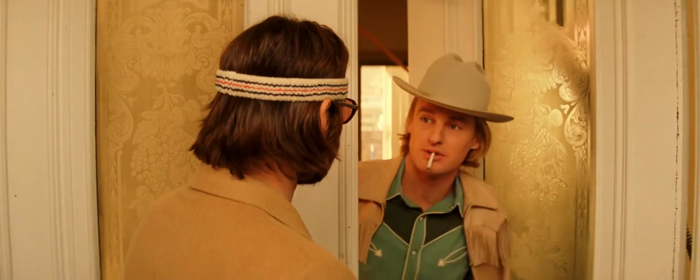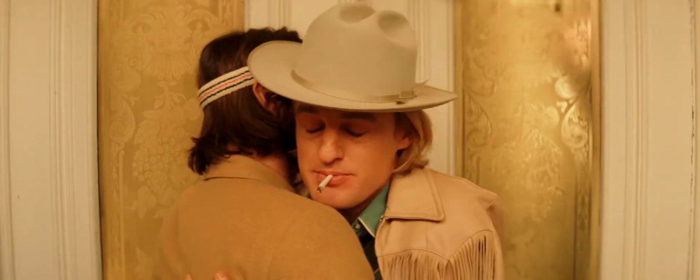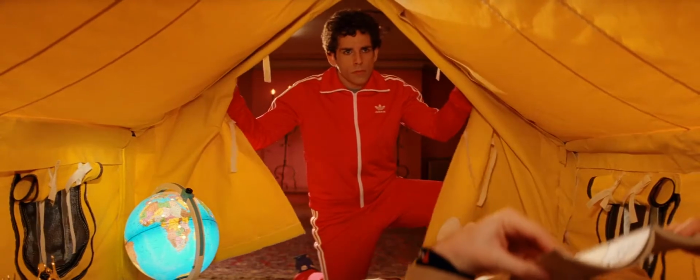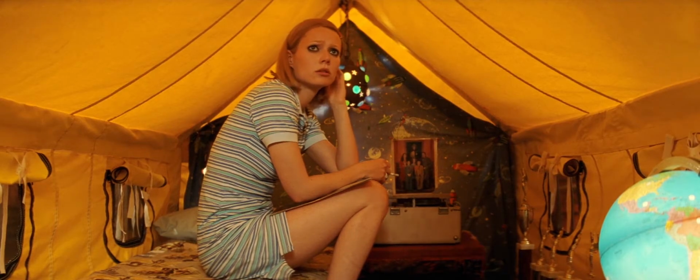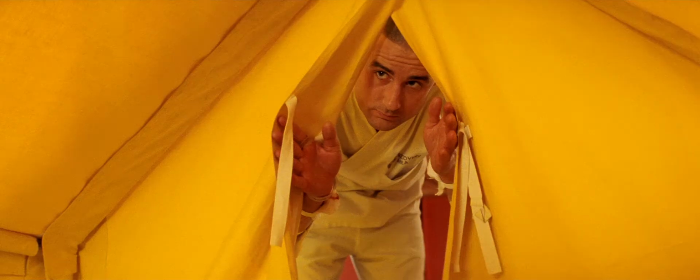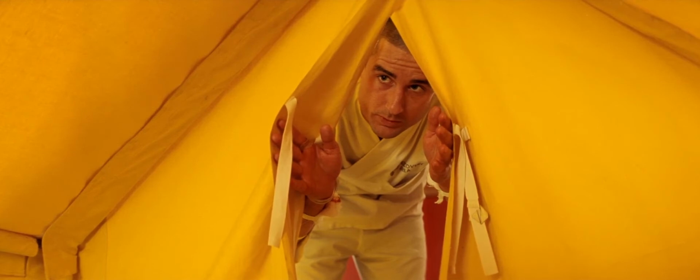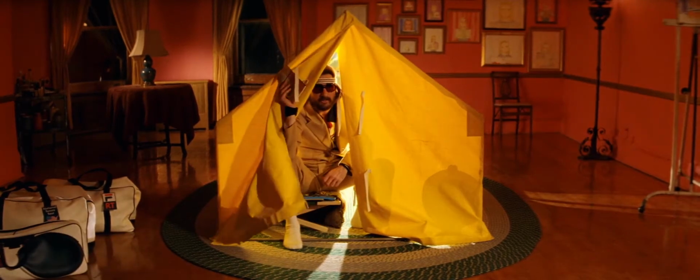Yellow is another color often used by Wes Anderson in his films, which symbolizes optimism and peace. In The Royal Tenenbaums, Richie is lying in his yellow tent after getting to know that Royal is sick. Similarly, later in the film, Margot came into Richie's yellow tent for comfort when he was hospitalized for attempted suicide. Here, we can see that the yellow tent acts as a safe space for both of the characters.